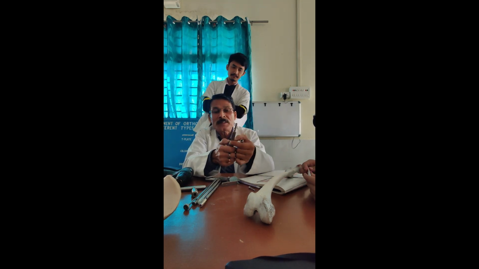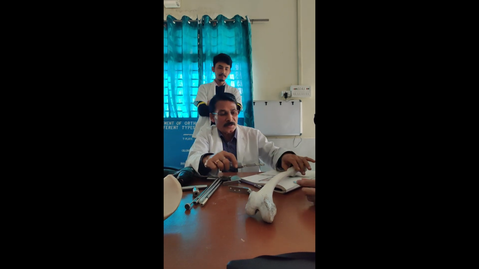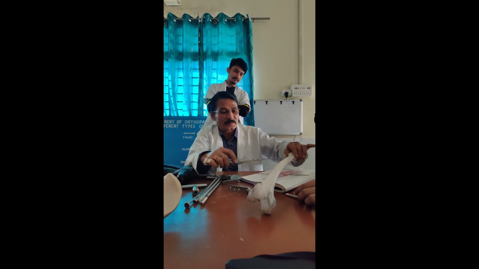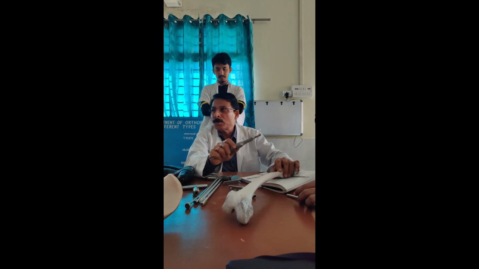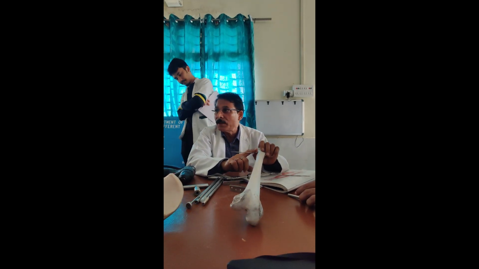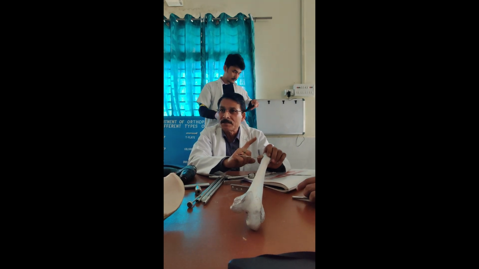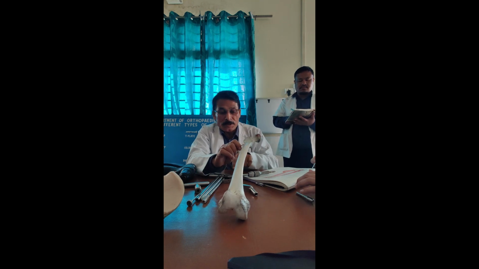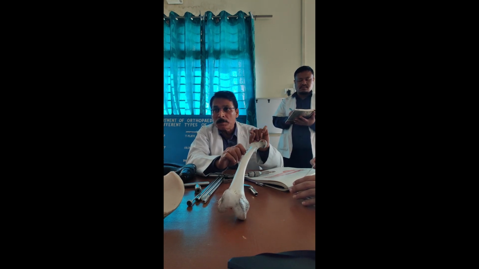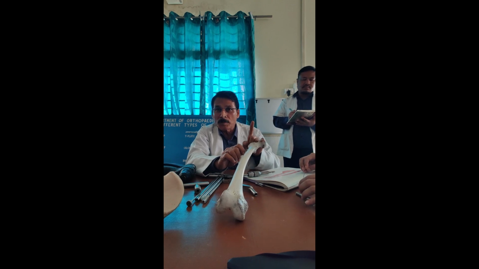Supposing you have done the reaming here, the next job is to go for the reaming. Now you have to adjust the length also. From the guide wire you can calculate the length. You can mark how much I am supposed to go with the screw. Where am I supposed to land up? The subchondral bone. In the subchondral bone, two things are there: osteoporotic and non-osteoporotic bone.